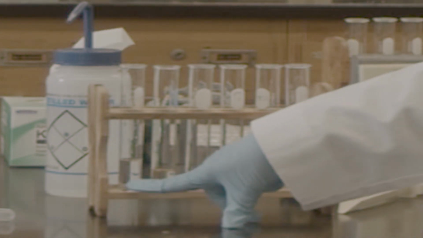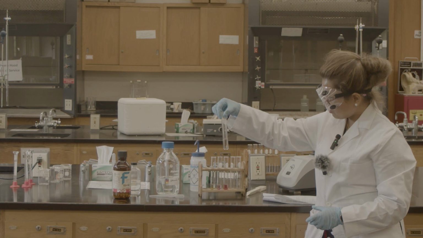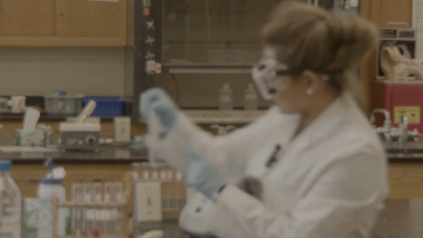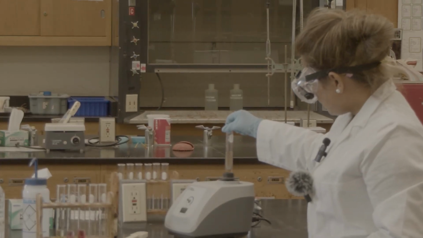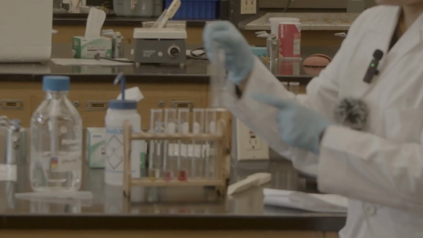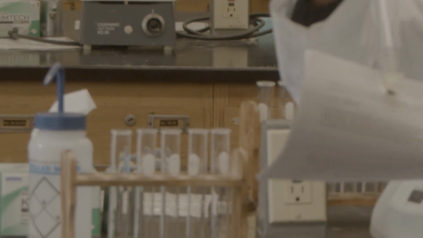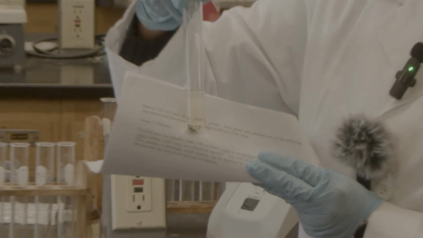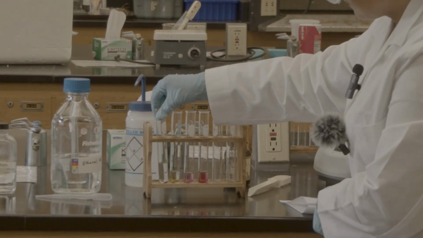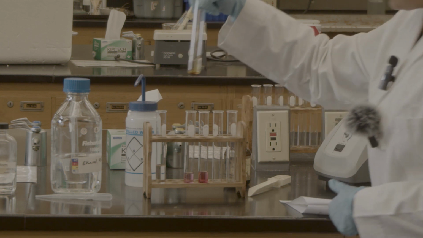Okay. As I put it in, you can see the solubility of the iodine in water. Still, it's not soluble, but I want to mix it up to see in case it's soluble. Still, I can see the chunk of iodine. Now this one was with the ethanol.